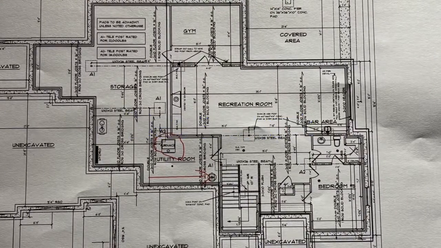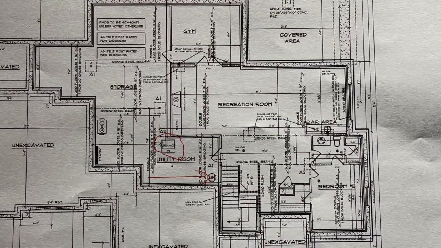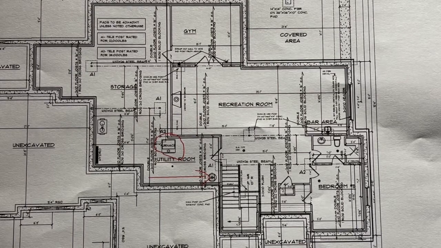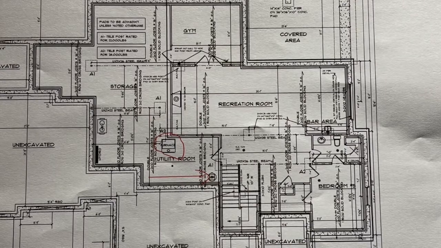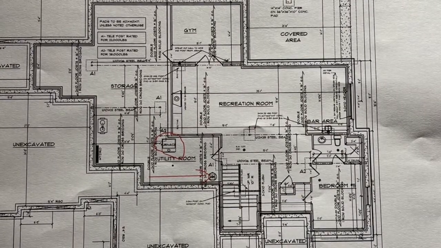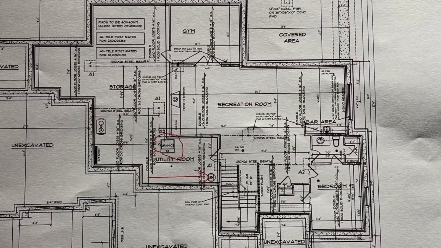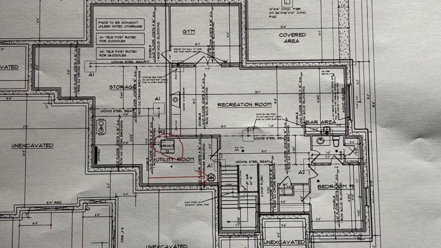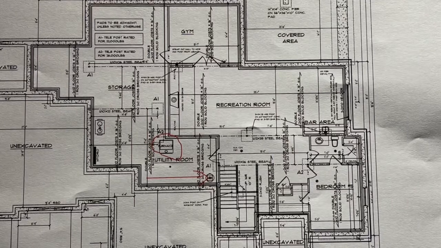All right, guys, so here is the basement floor plan. Let's go through the spaces. There's not much to go through here. As you can see, these are the stairs coming down. One of the major things for me was to have open sight lines into the basement. That's one thing we don't have right now.